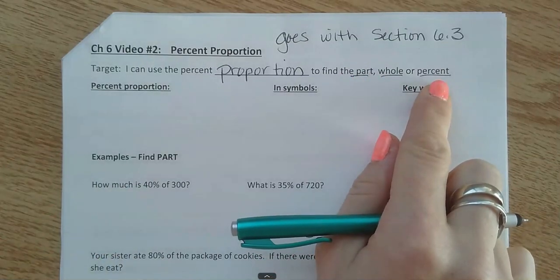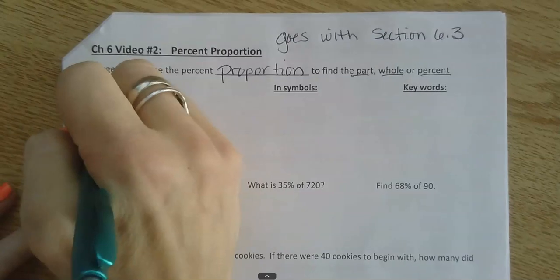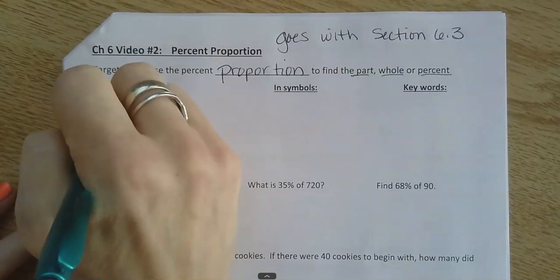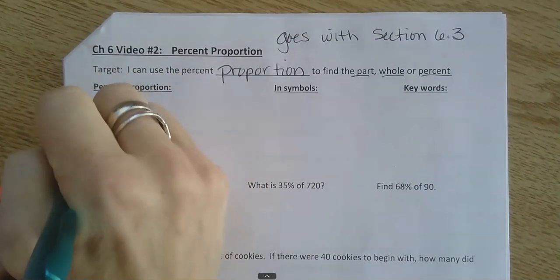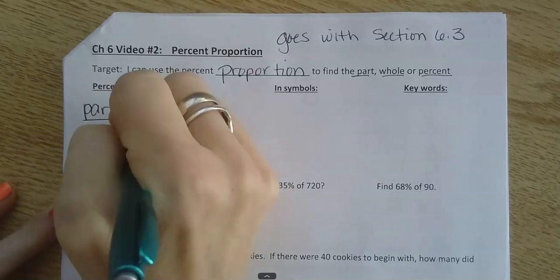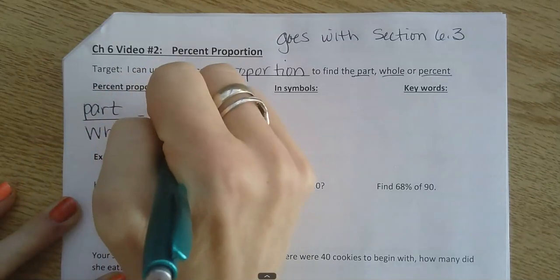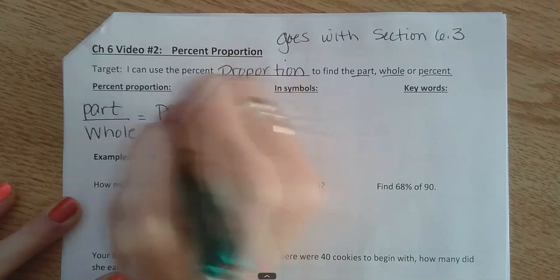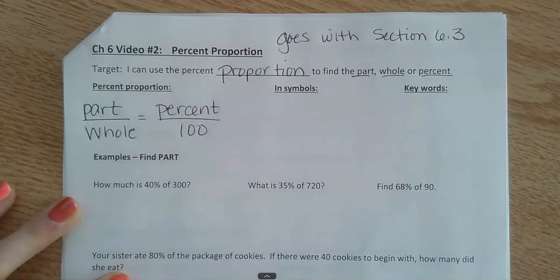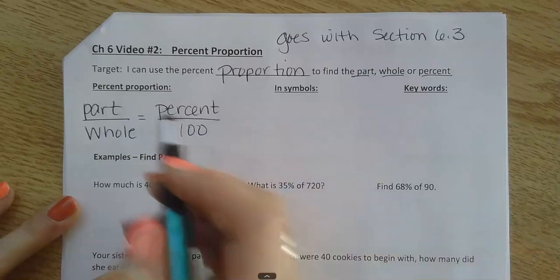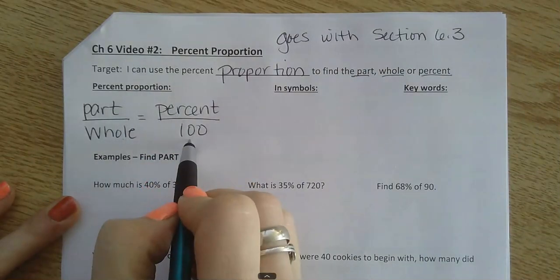Okay? So the percent proportion says that the part divided by the whole is equal to a percent over 100. Okay? So in words, that's what we're going to be setting up. The part, the whole, the percent, and 100.